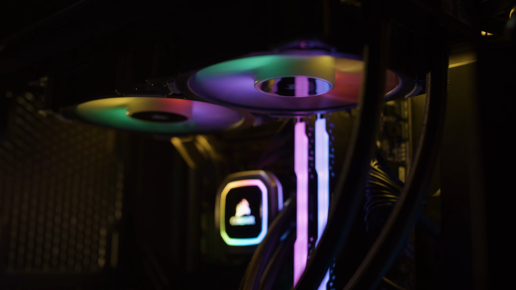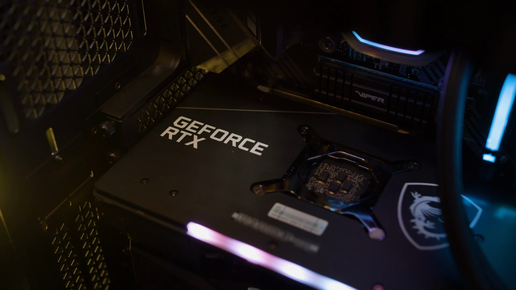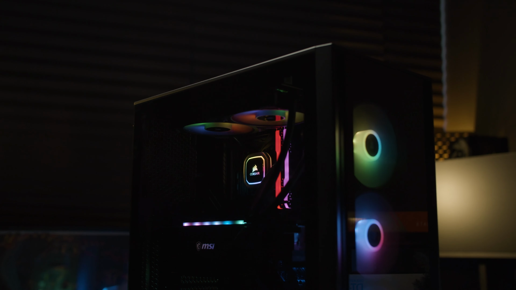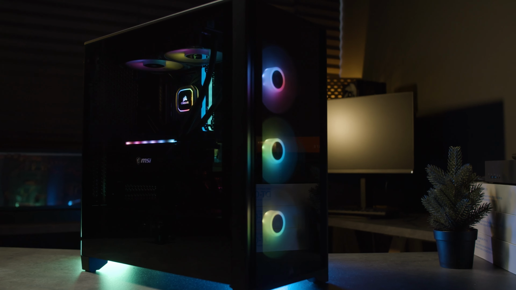Here we have our new Dreamcore Alpha, decked out with an Intel Core i7-10700KF, an MSI RTX 3070 Gaming X Trio, 16GB of Corsair Vengeance RGB Pro memory clocked at 3600MHz on an MSI Z490A Pro.